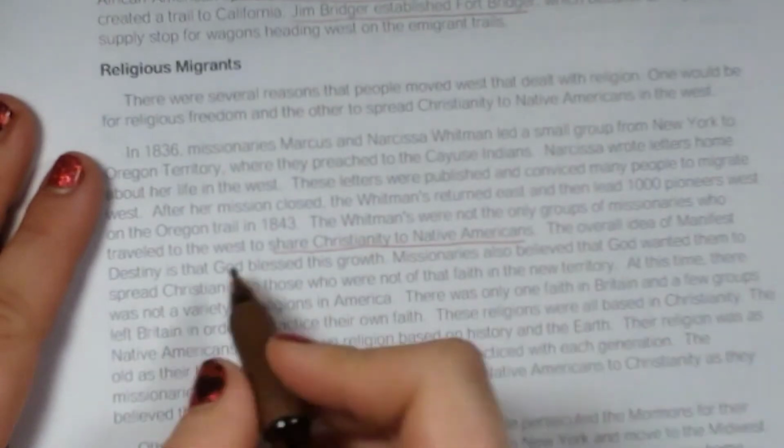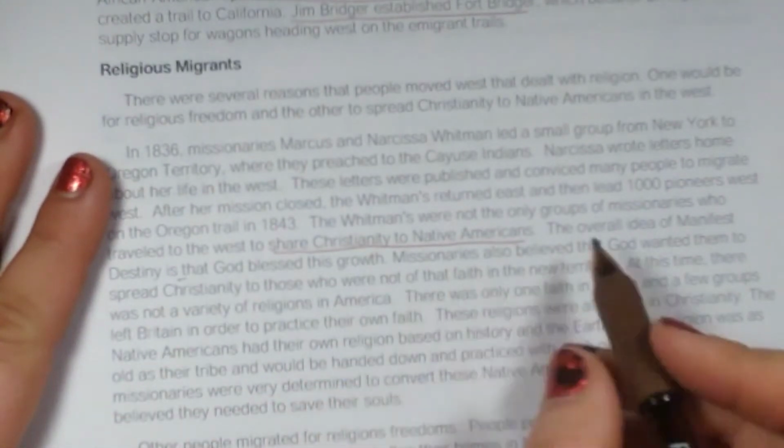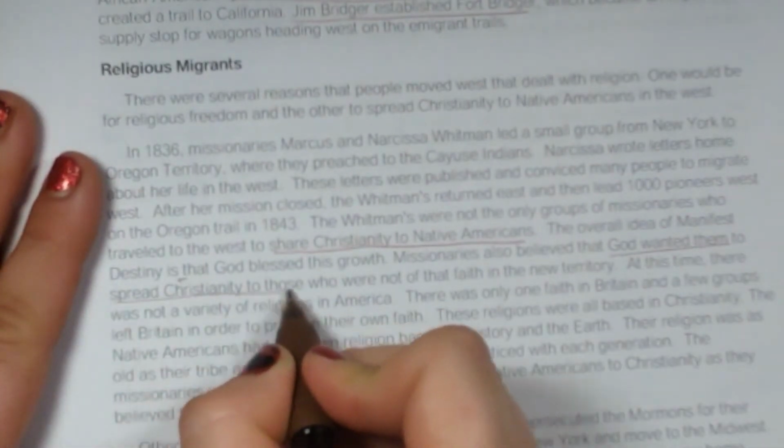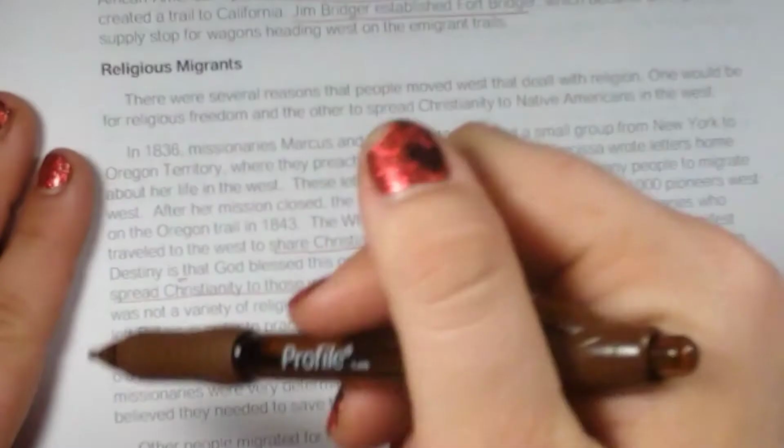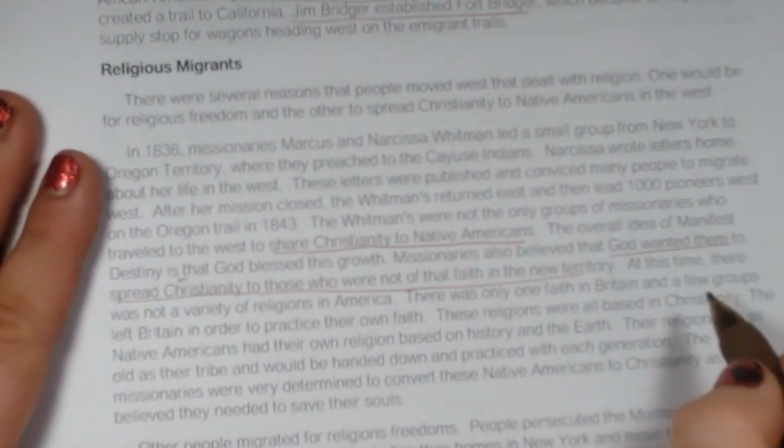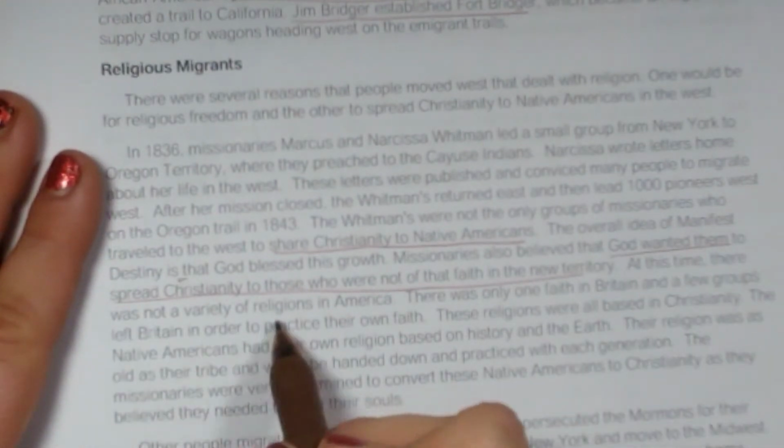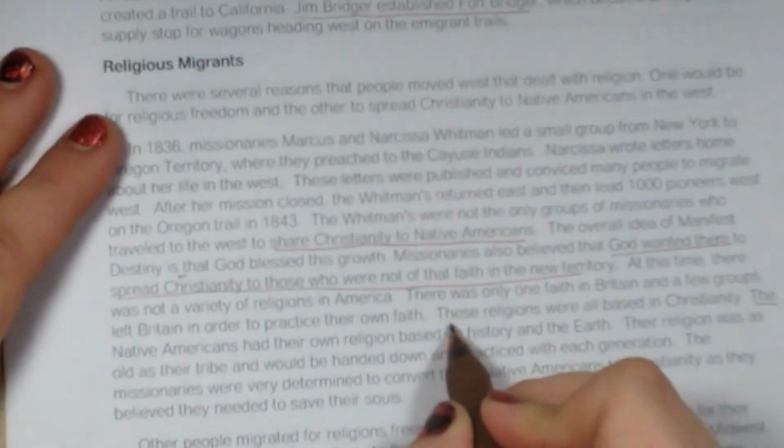The overall deal with manifest destiny is that God blessed this growth. Missionaries also believed that God wanted them to spread Christianity to those not of the faith in the new territory. So that's another way that manifest destiny affected people moving over. Okay. At this time, there was not a variety of religions in America. There was only one faith in Britain, and a few groups left Britain in order to practice their own faith. These religions were all based in Christianity. The Native Americans had their own religion based on history and the earth. That is important too.